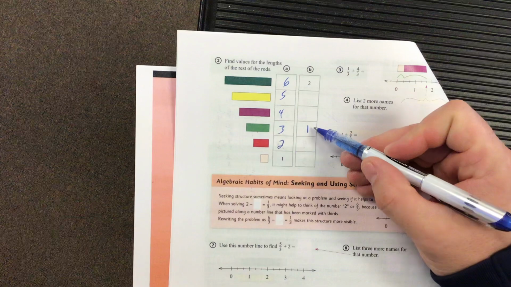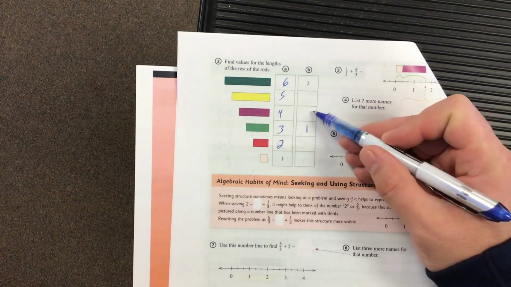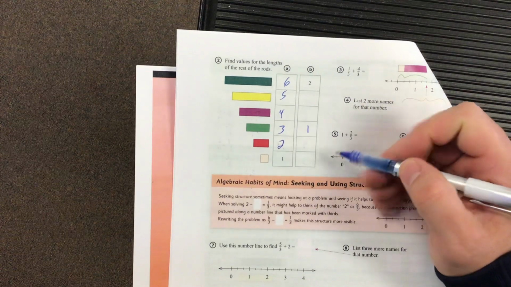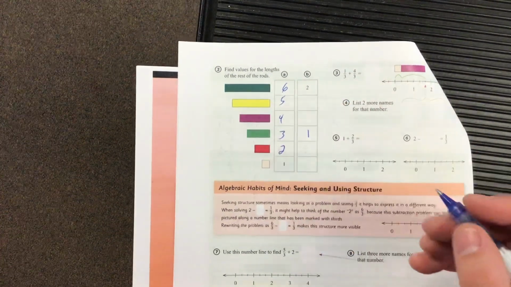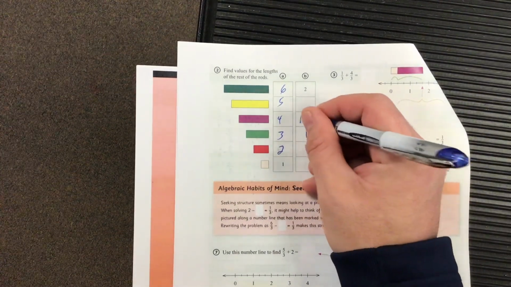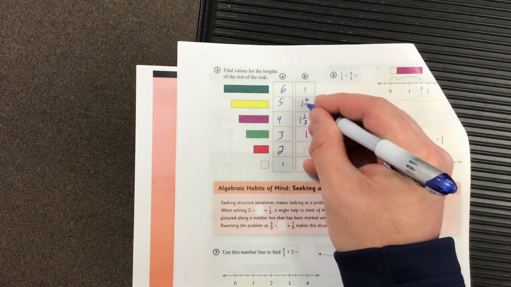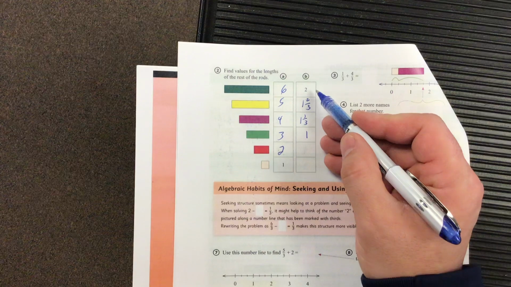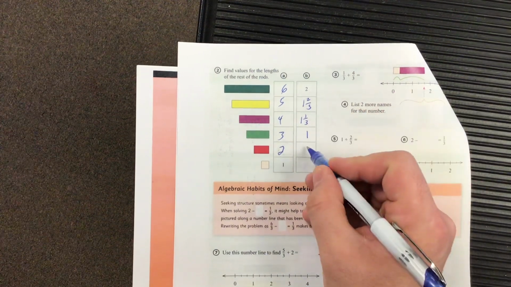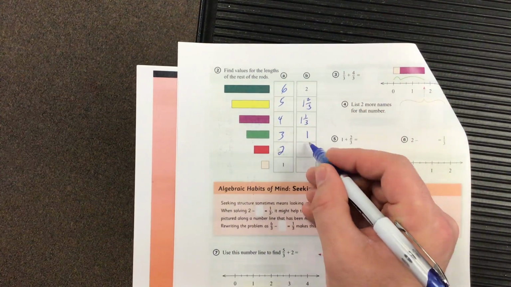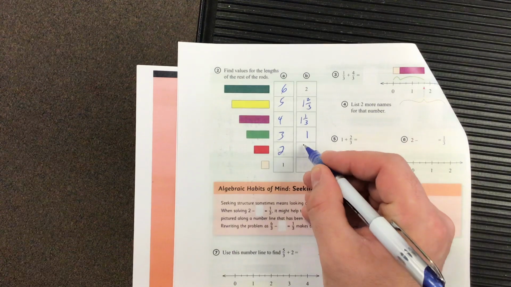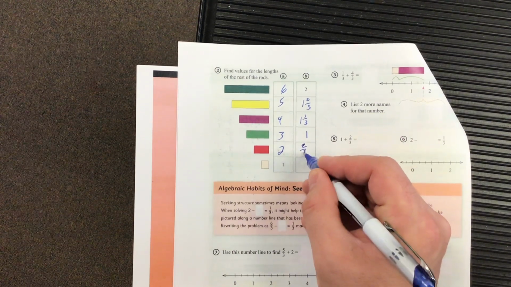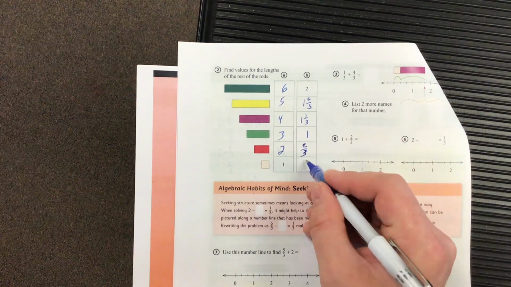So how many spaces are between 1 and 2 here? 3. So each one is going up a third. 1 and a third, 1 and 2/3, 1 and 3/3, which is 2. Subtract a third. What's 1 minus a third? 3/3, 2/3. And underneath that, 1/3. There you go.